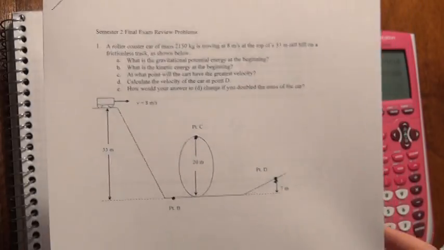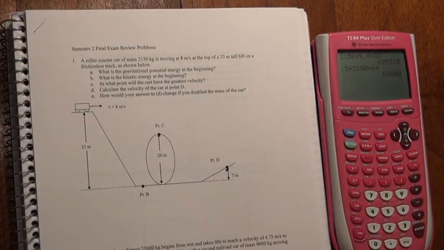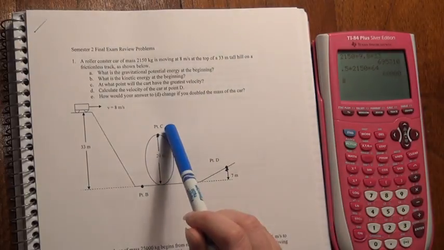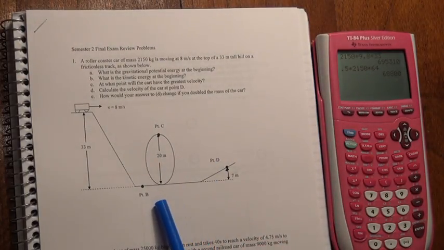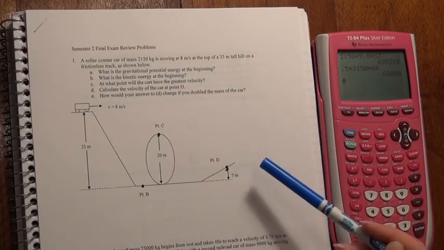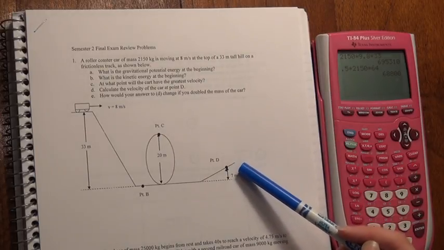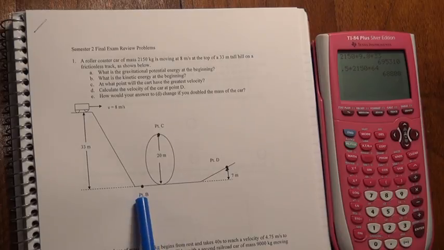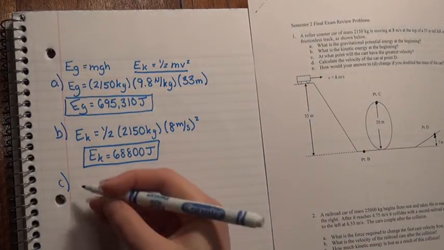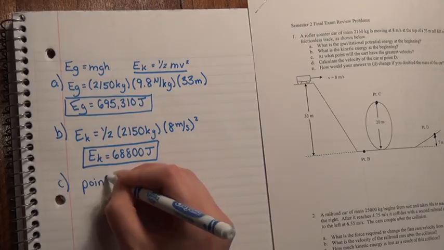We know that the greatest velocity is going to be where the cart has the greatest kinetic energy, and we also know that energy is conserved. So we're looking for the point where the cart has the least gravitational potential energy, since the least potential energy will maximize the kinetic energy. Since potential energy depends on height, we're looking for the lowest point of the cart on the track, which is going to be at point B. This means that at point B, the cart is going to have the greatest velocity, which is what part C asks for. So we can say point B.